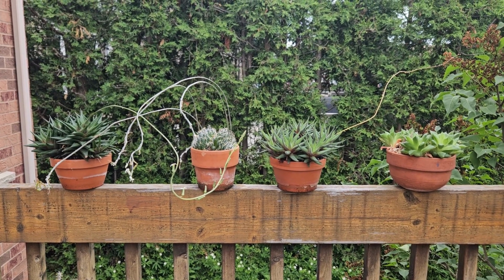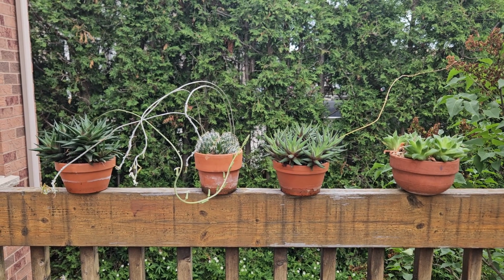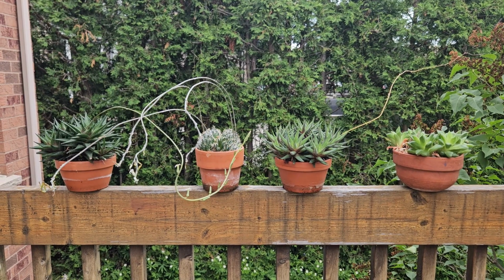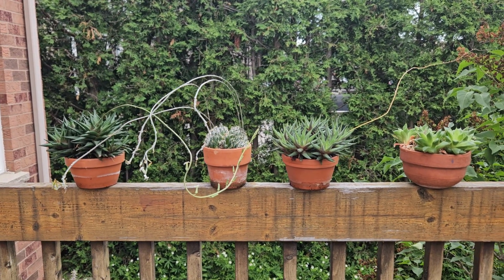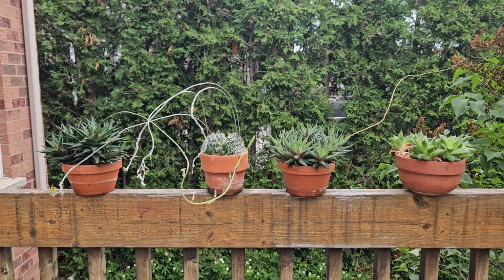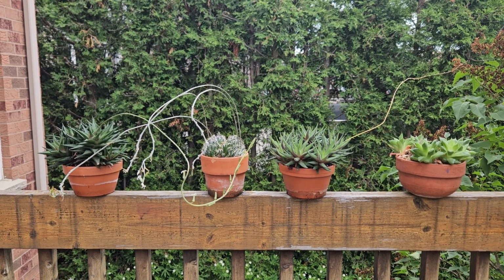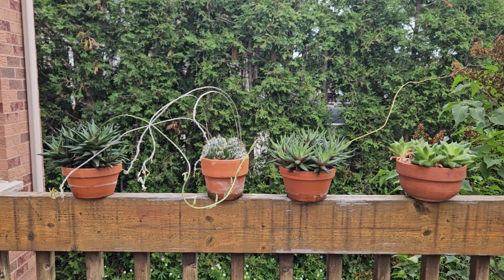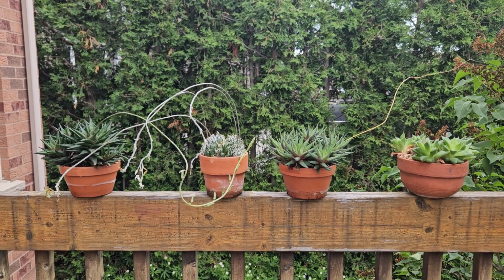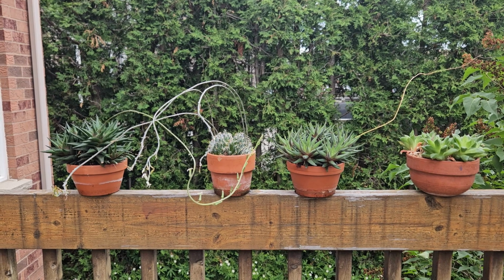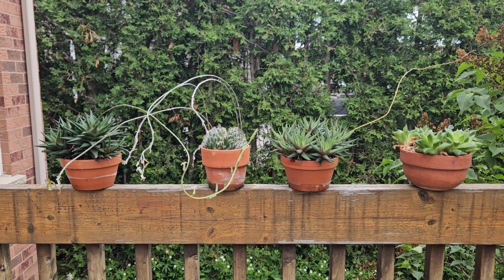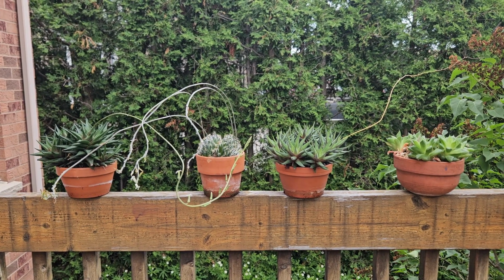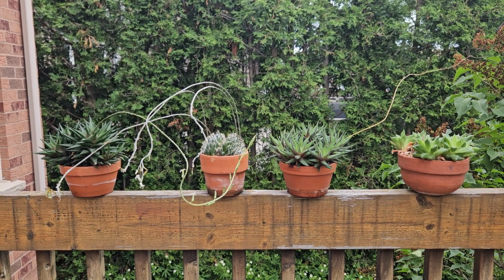Today I would like to show you my Haworthias. Haworthias are from Africa, from South Africa, and they are an example of the fact that African succulents are very various. In Africa there are plenty of different genera of succulent plants, and also many different families of succulent plants that look very different from each other. And Haworthias are one of those that are only in South Africa.